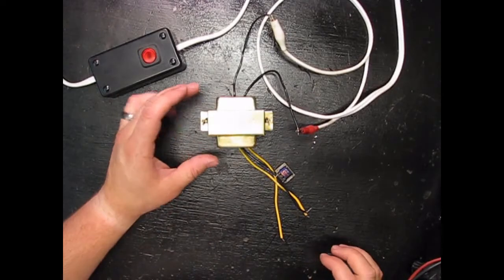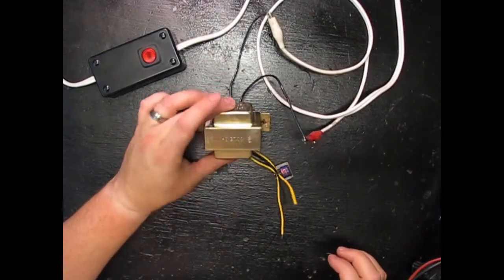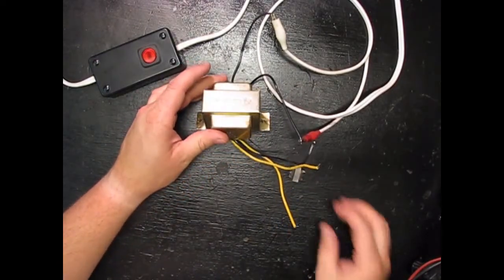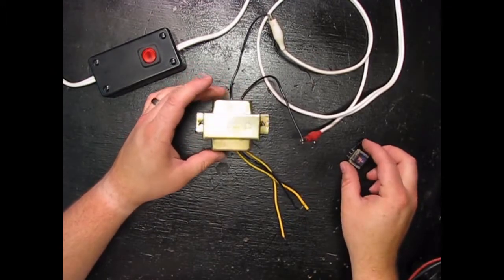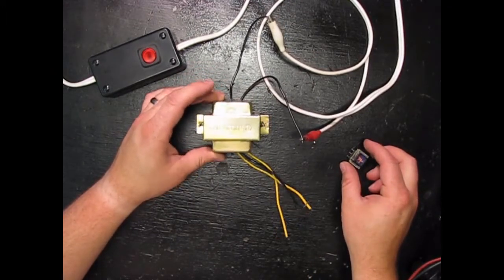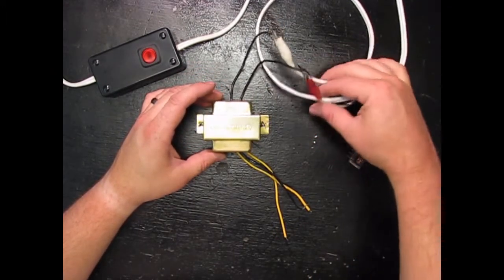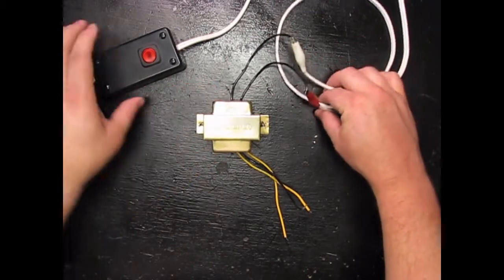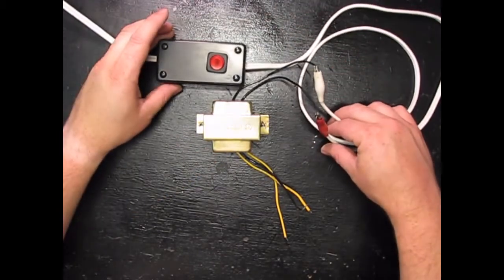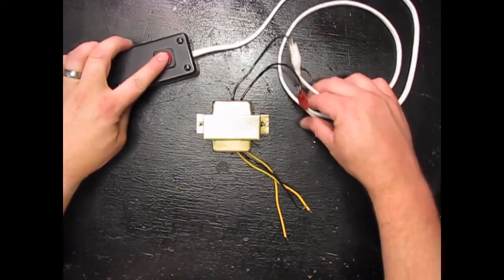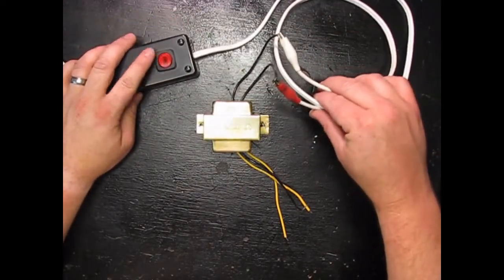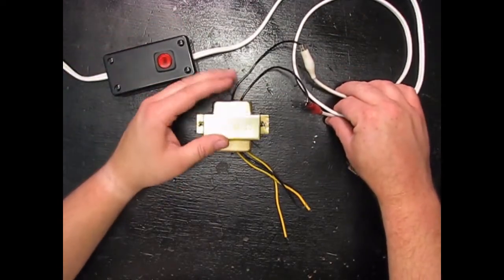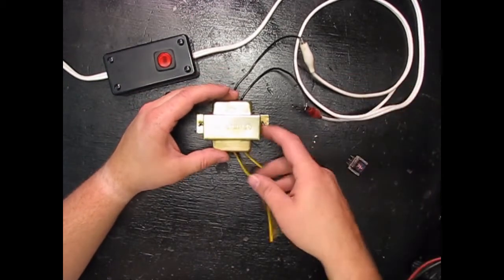So what is a transformer? This is an example of a transformer. A transformer is used to either step up or step down alternating current. Here I have basically a power cable with a switch on it. This is 120 volts AC going into one side of the transformer.